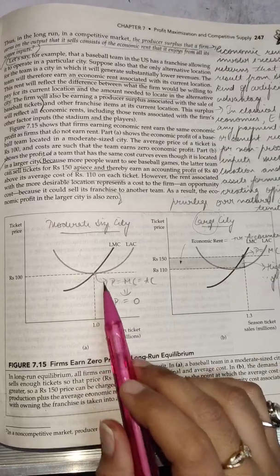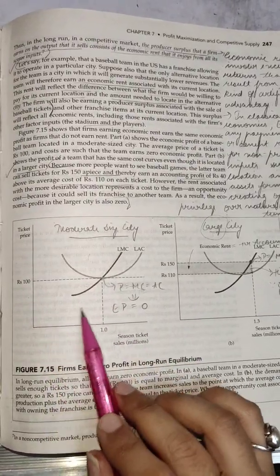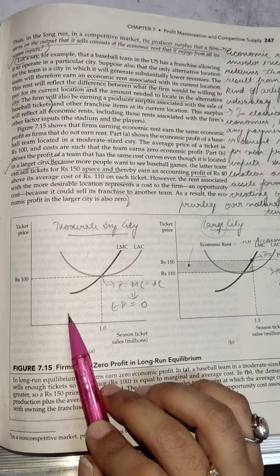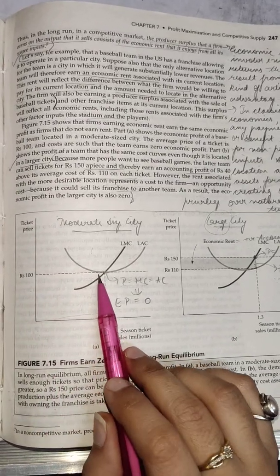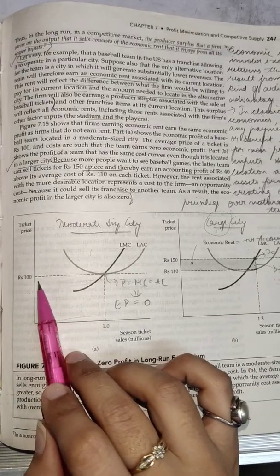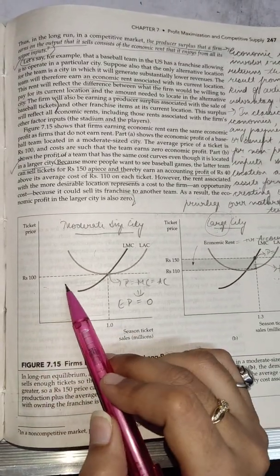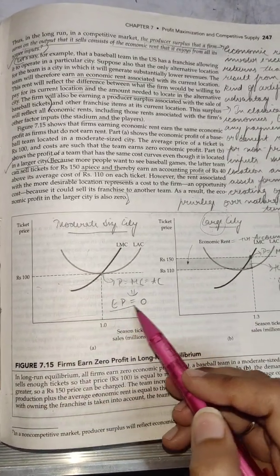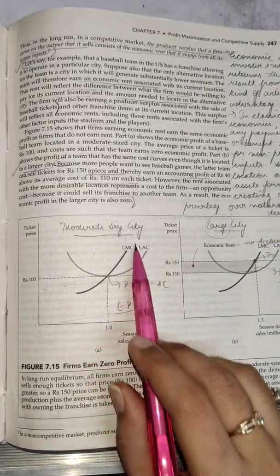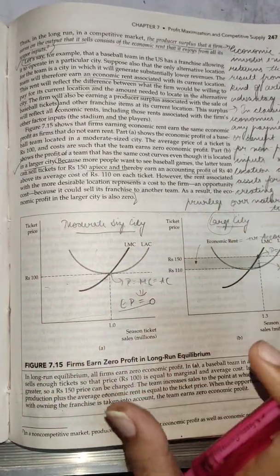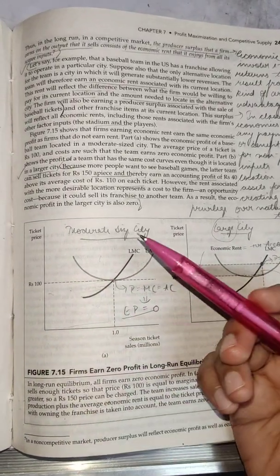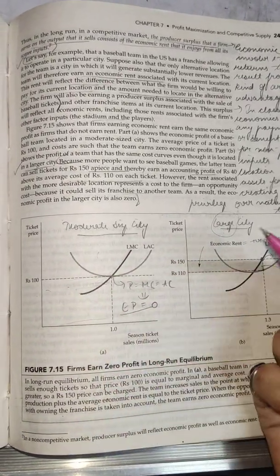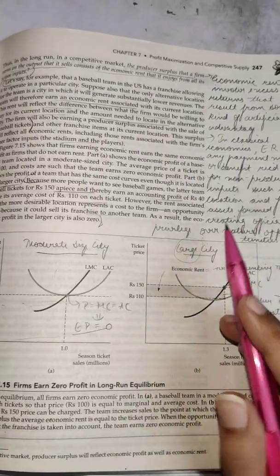Okay, so that is the amount of revenues this particular firm generates, and these revenues are exactly equal to the cost, since this is also the long run average cost. So since revenue is the same as the cost, economic profits end up being zero. So for a moderately sized city in which there was no added advantage, the economic profits made by that firm is actually zero. Now let's consider a larger city.